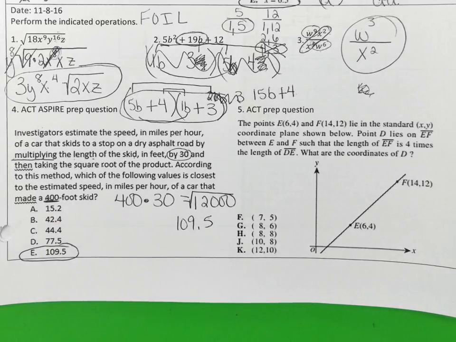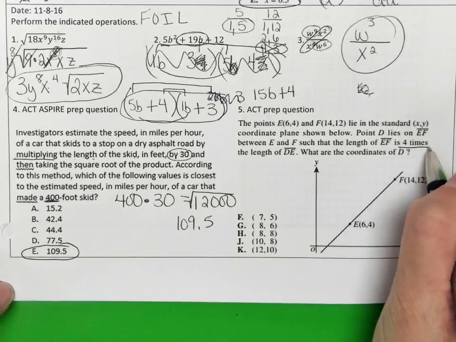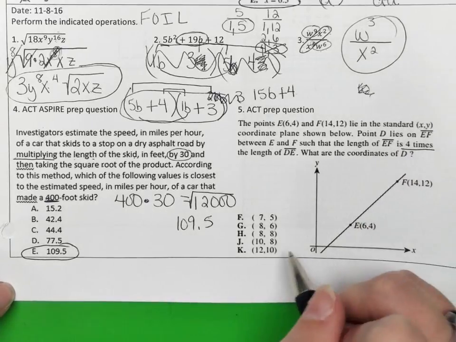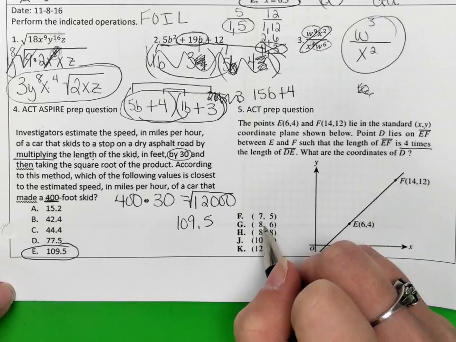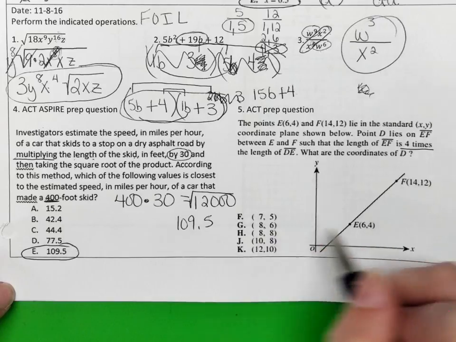Okay. Let's see. You got an ACT prep question right here. The points lie on a certain plane. Plane D is on EF between EF. It's just the length of ES is. All right. So it's 4 times. What you got, Hunter? G. All right. Let's see. What's the length of D?